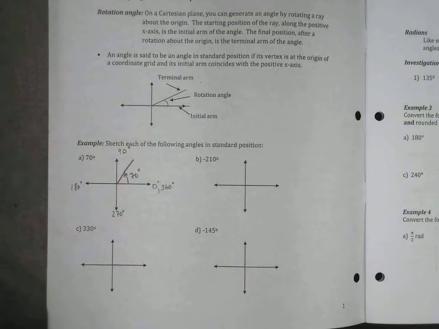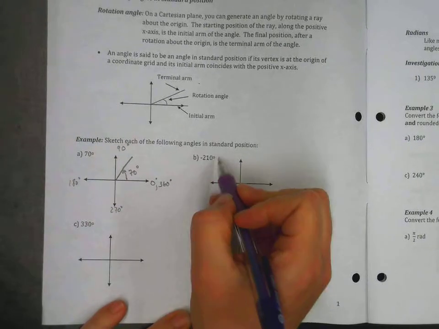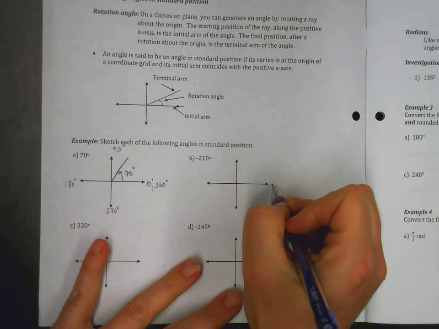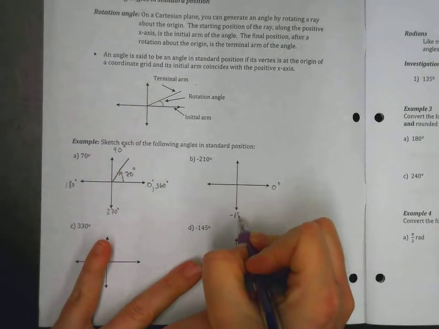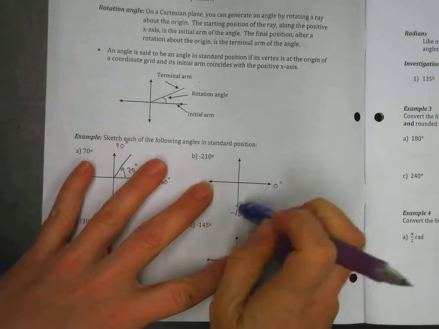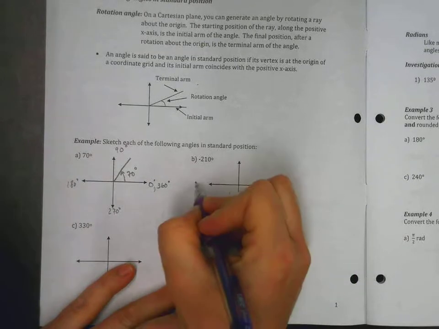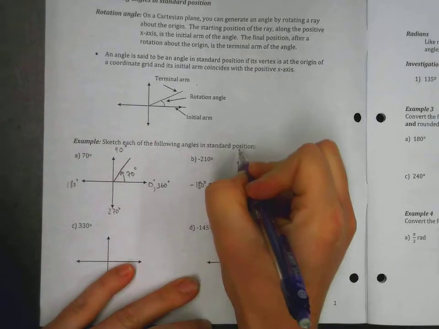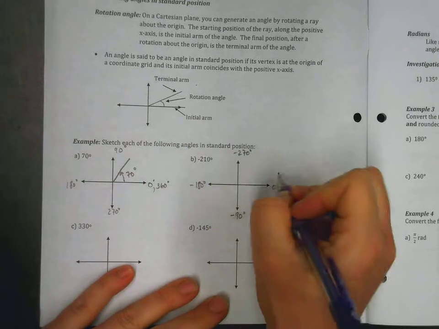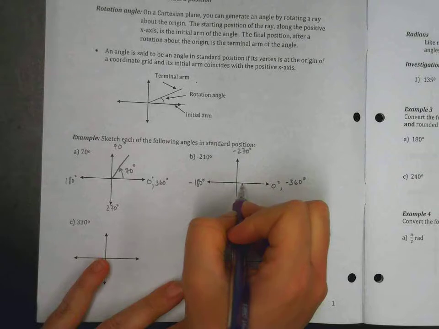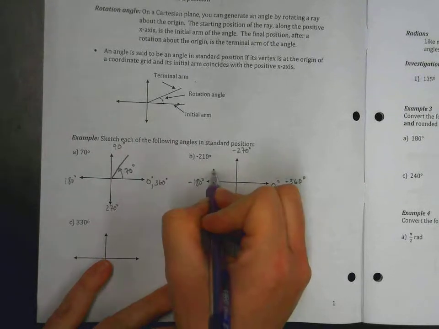So an angle of negative 210 degrees means we are now going to rotate in the opposite direction. So we're now going to rotate clockwise. This would now be negative 90 degrees, negative 180, negative 270, and negative 360 would be our full rotation. So negative 210 would be past 180 approximately, and the rotation, we're always rotating from 0 to here, would be negative 210 degrees.